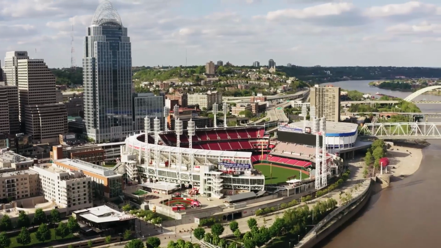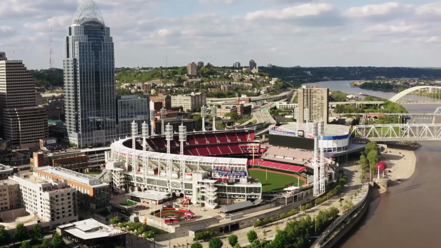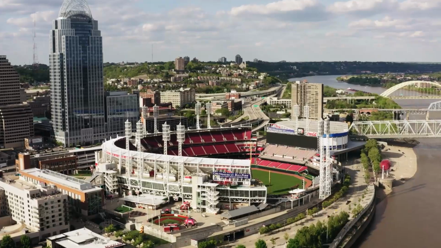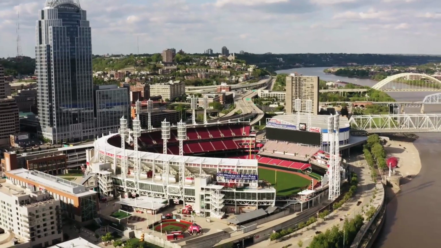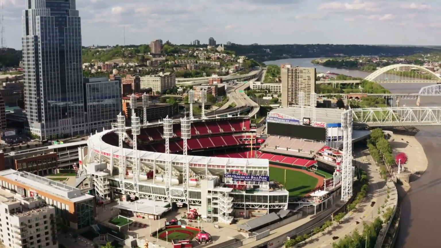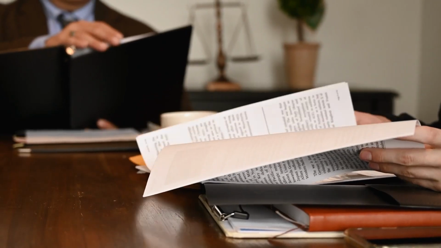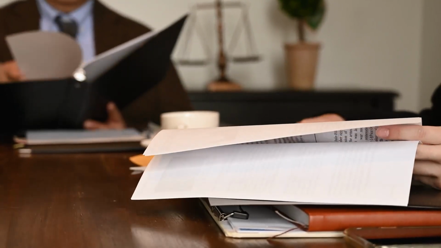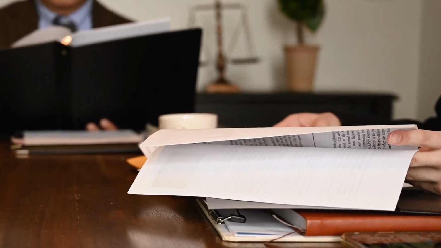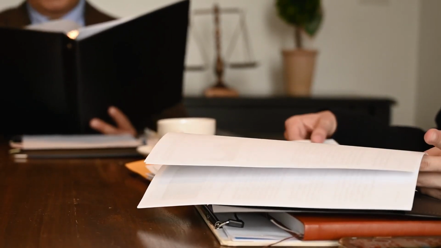Establishing an LLC in Ohio provides valuable benefits, including liability protection and operational flexibility. By carefully following the outlined steps and ensuring compliance with state regulations, you can create a solid foundation for your business and pave the way for your future success.